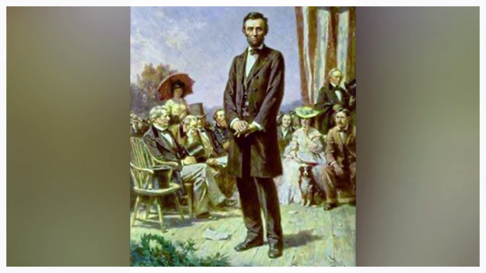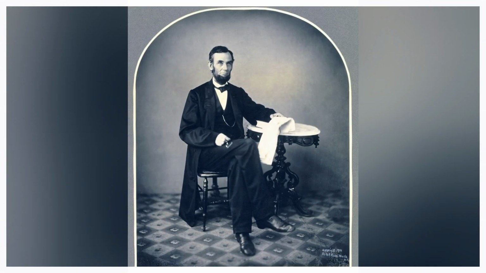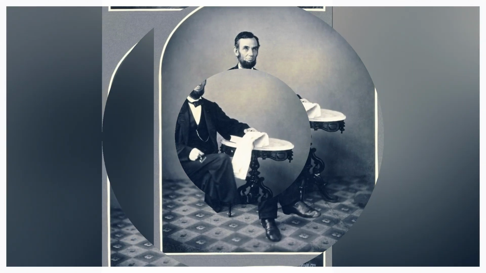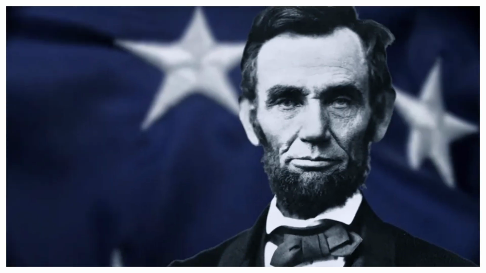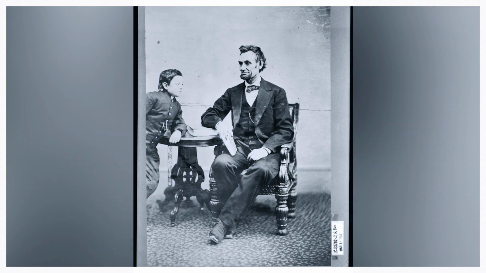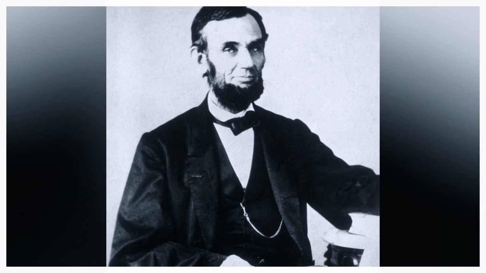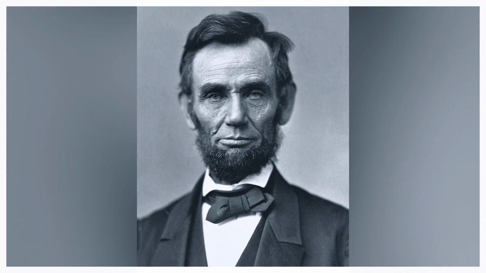Legal and political career. Lincoln began his career as a lawyer, gaining a reputation for his honesty and effectiveness. He served in the Illinois State Legislature and the U.S. House of Representatives, but lost a bid for a seat in the U.S. Senate in 1858 to Stephen A. Douglas in a series of famous debates. However, his debates with Douglas raised his national profile.